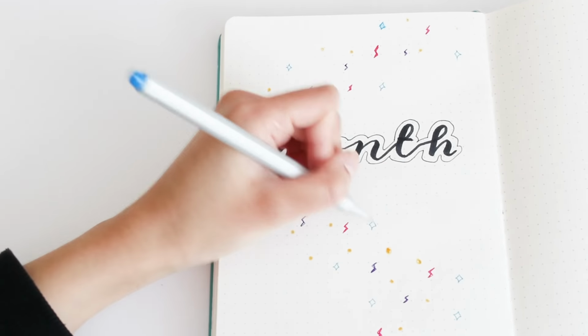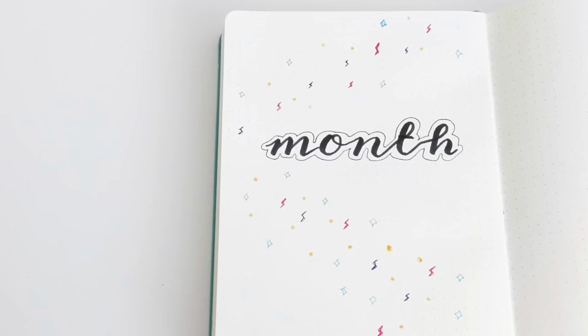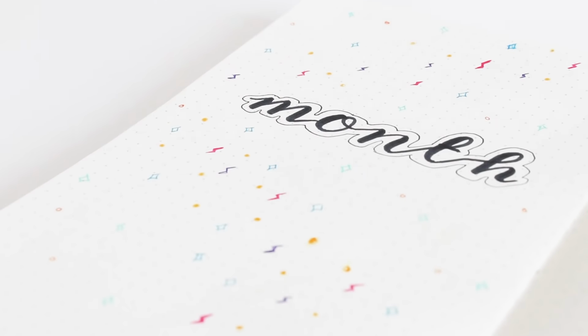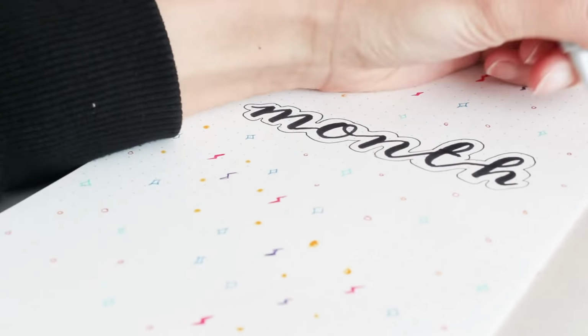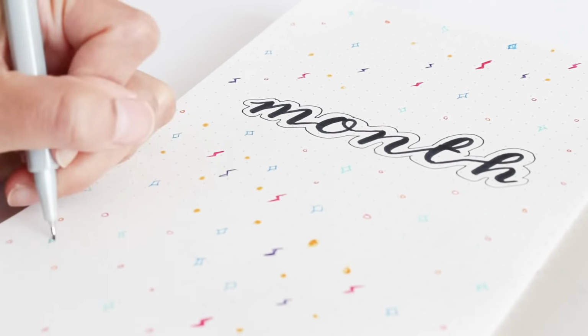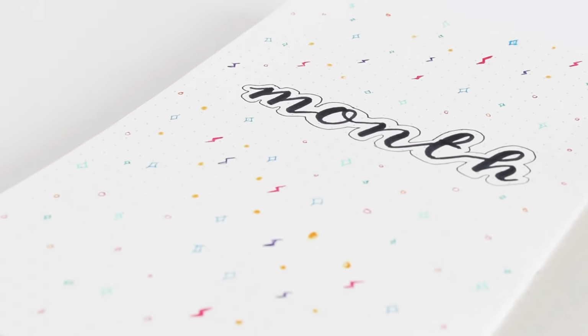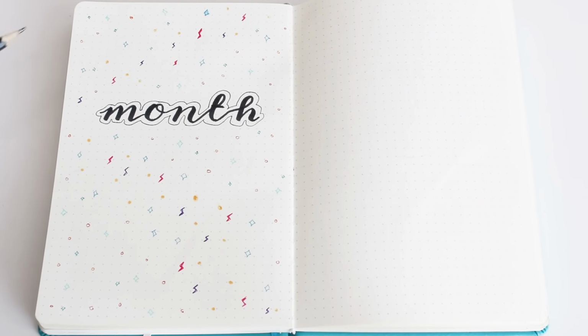The thought process behind this was just to come up with the simplest theme I could think of, and since I always use sparkles to decorate empty spaces in my bullet journal, I thought I'd make a theme out of it. So if there's something that you doodle a lot, like maybe leaves or flowers or even just smiley faces, it might be a good idea to try and make a theme out of that.